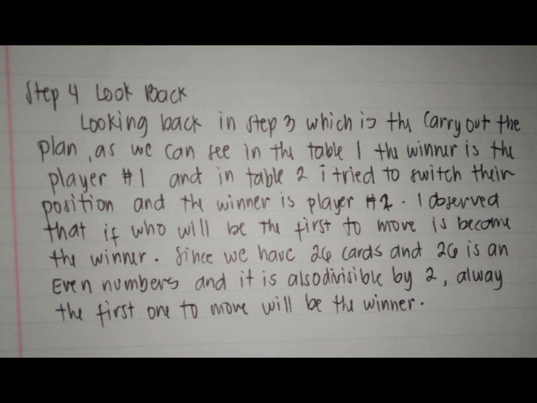Looking back at step 3, which is carry out the plan, as we can see in table 1, the winner is player number 1. And in table 2, I tried to switch their positions and the winner is player number 2. I observed that whoever is the first to move becomes the winner. Since we have 26 cards and 26 is an even number and it is also divisible by 2, the first one to move will always be the winner.